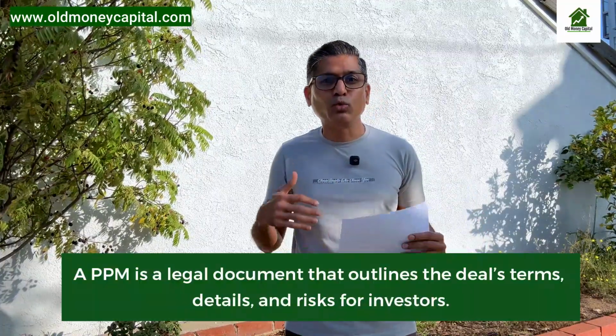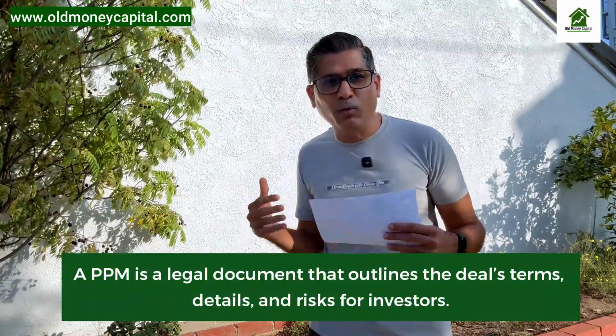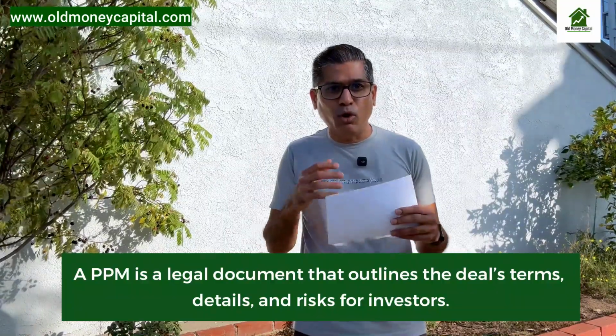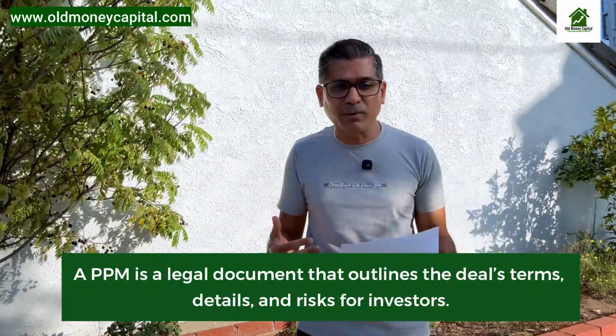SEC clearly states that the solicitation of the investment must be made through giving the PPM only, and what that means is this PPM is supposed to give you all the information about this investment, and unless and until this PPM is given to you, there cannot be an investor relationship created between you and the entity. So it is very important.